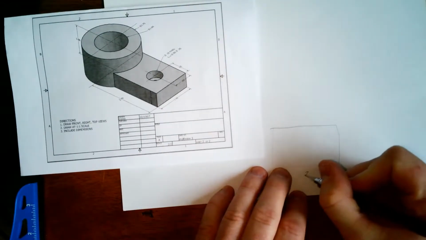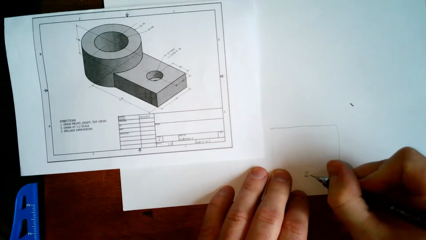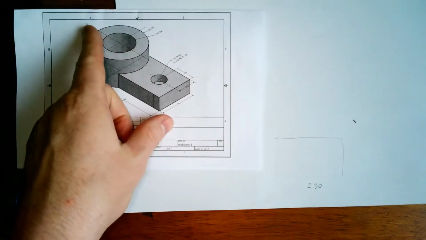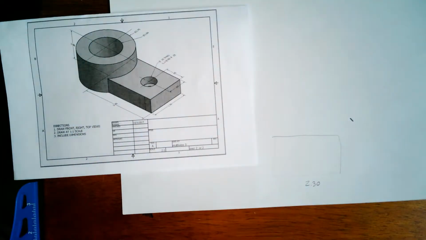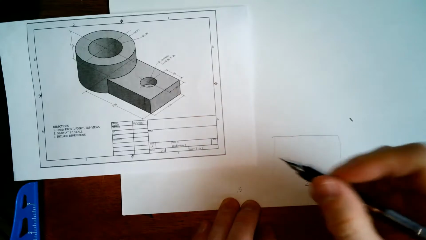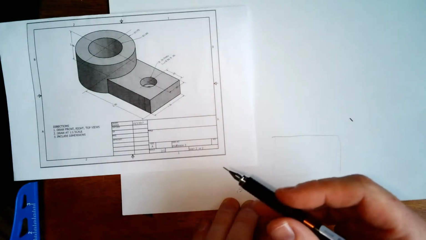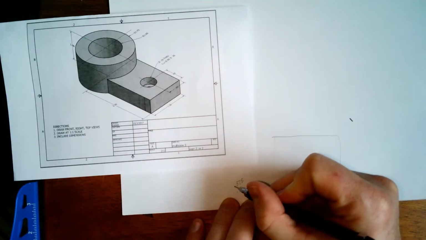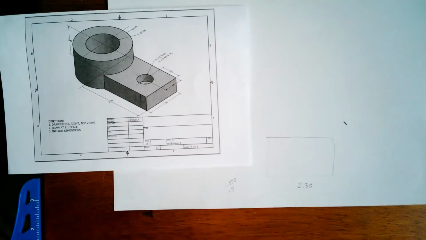2.3 plus this radius, so from here to here, okay? And that outer circle has a diameter of 1.75. So what you've got to do is take 1.75 and divide it by 2. 1 divided by 2 is 0.5, and 0.75 divided by 2 is 0.375, so it should be 0.875.